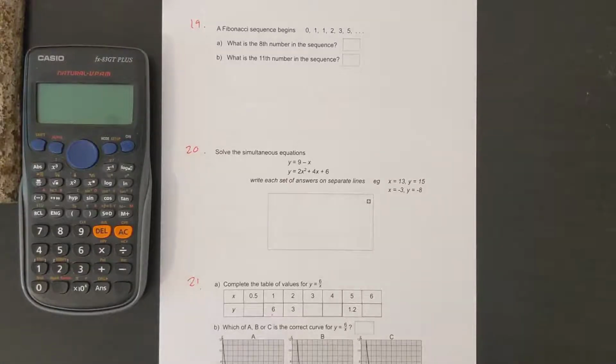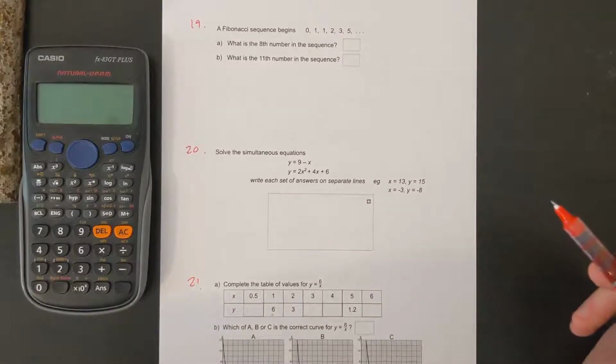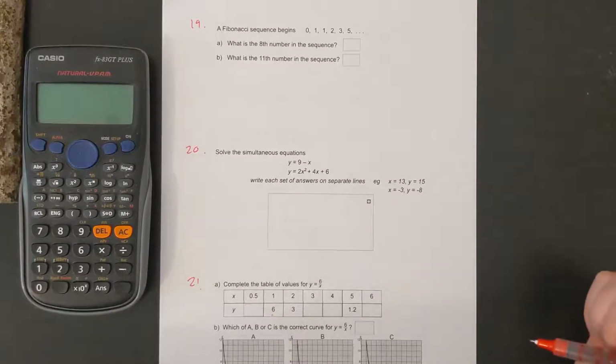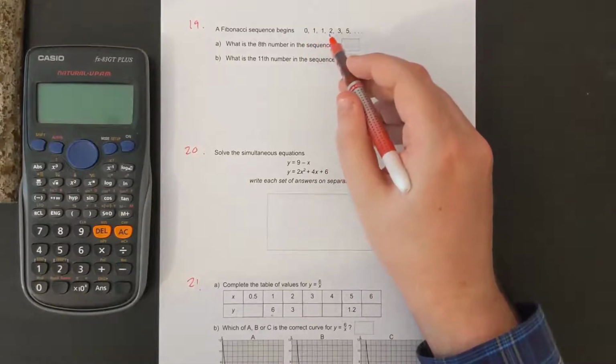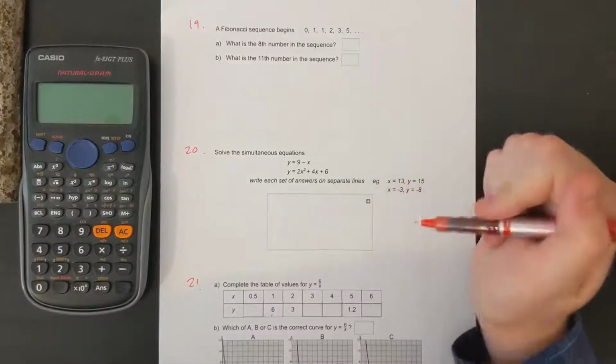And the penultimate set of questions commences with question 19. A Fibonacci sequence begins 0, 1, 1, 2, 3, 5. So a Fibonacci sequence is one where you add the preceding two terms to generate your next term. So 0 plus 1 is 1, 1 plus 1 is 2, 1 plus 2 is 3, and so on.